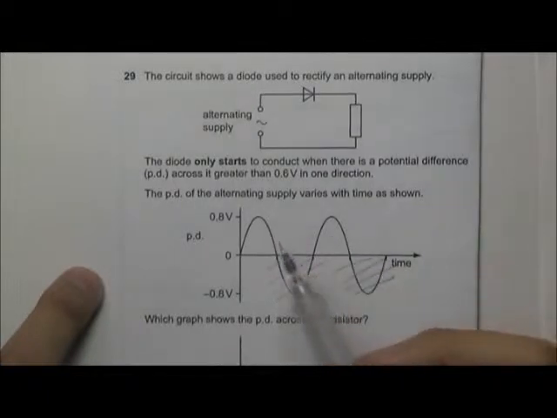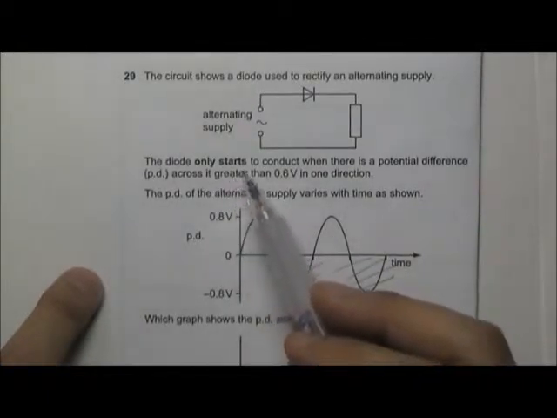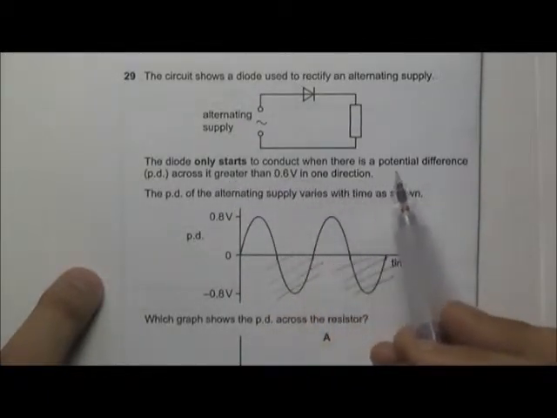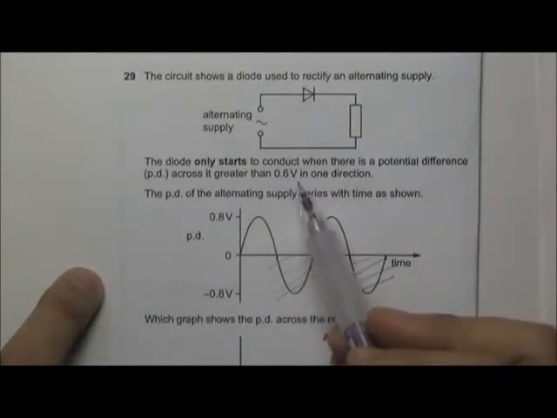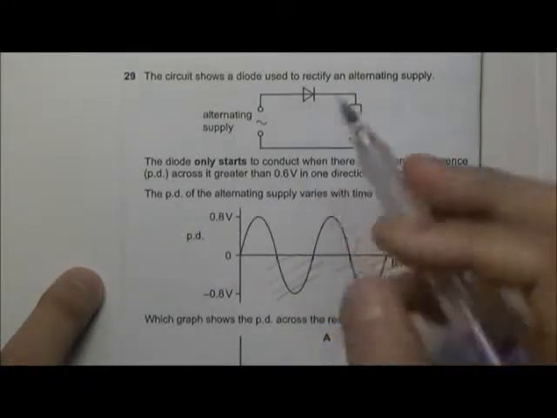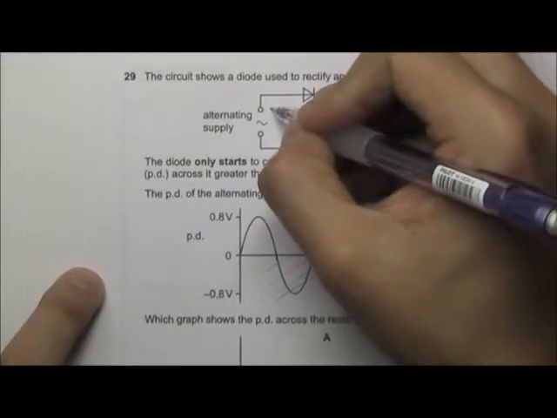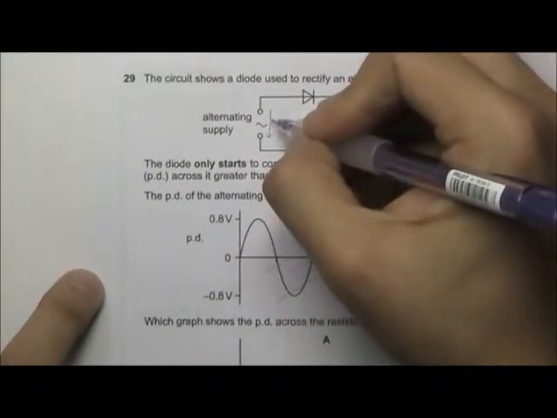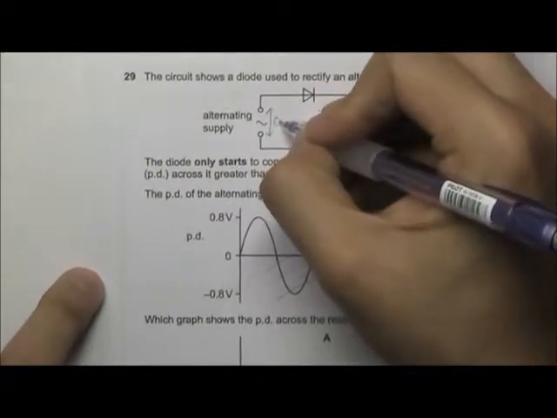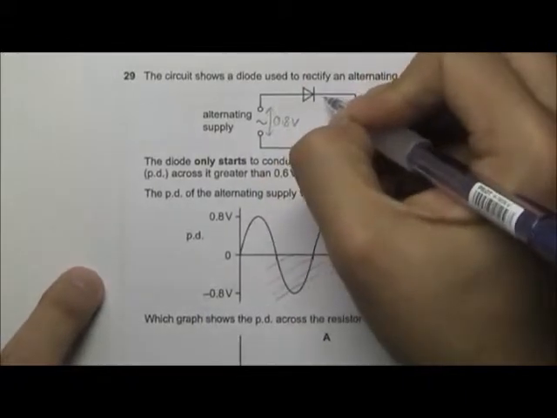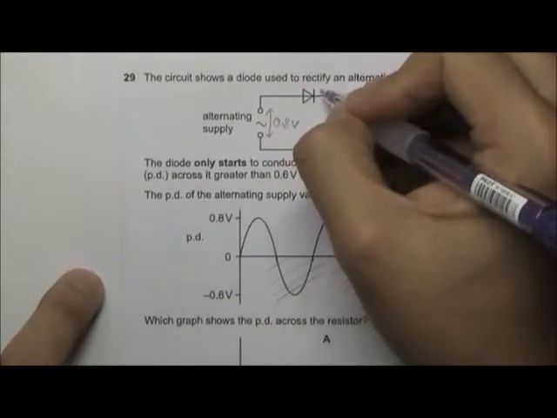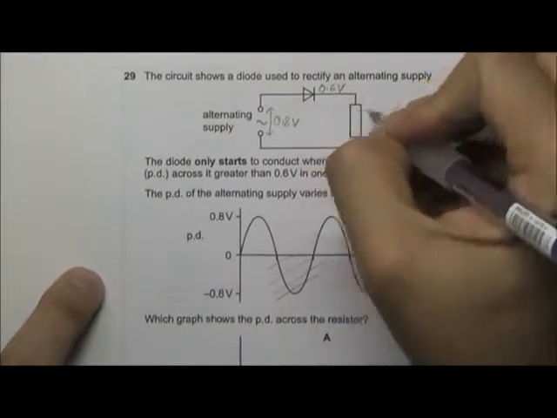And next, we understand that the diode only starts to conduct when there is a potential difference of 0.6 volt across it. And we know that the voltage across the alternating supply is 0.8 volt, and the diode has to take up 0.6 volt to conduct.